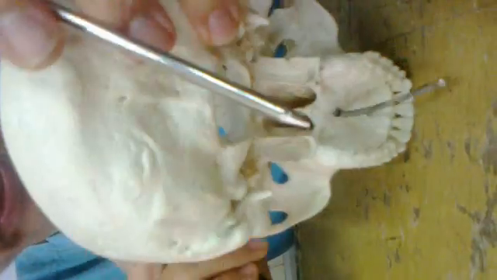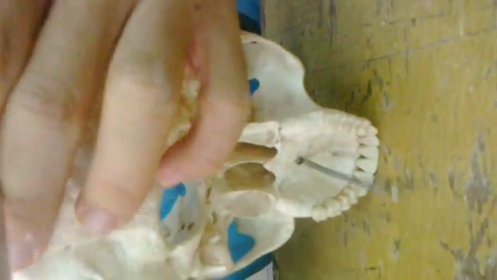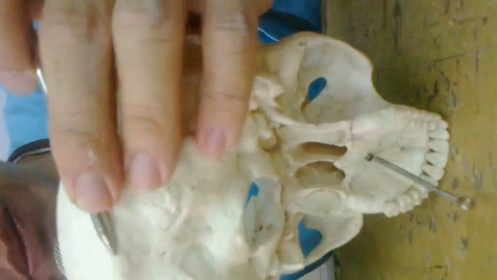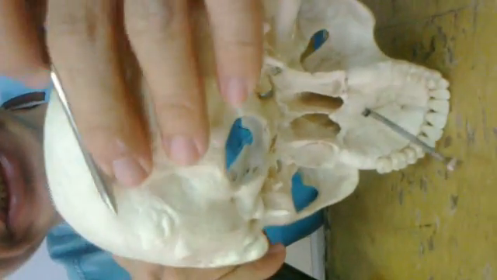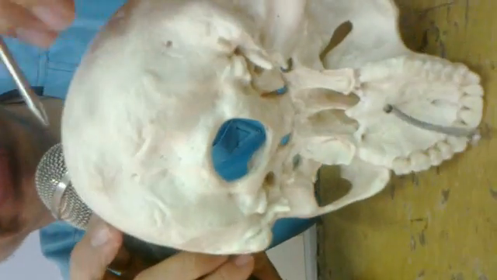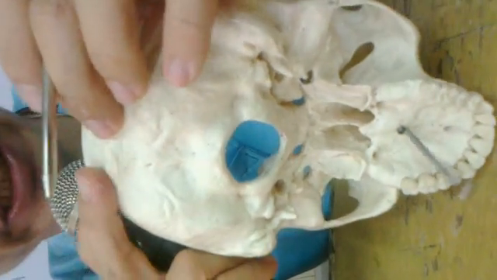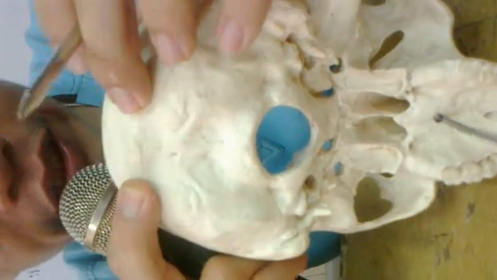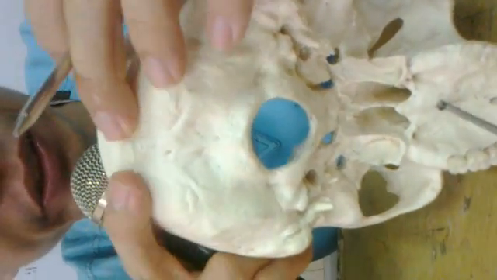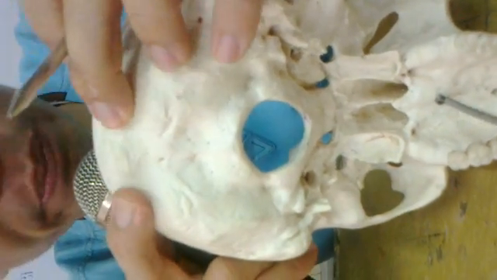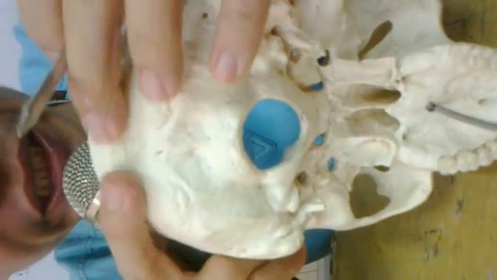Next, posteriorly, we have here a certain bony protrusion. We call this your external occipital protuberance. Then beside the external occipital protuberance, we have a certain line. We call that line your superior nuchal line.